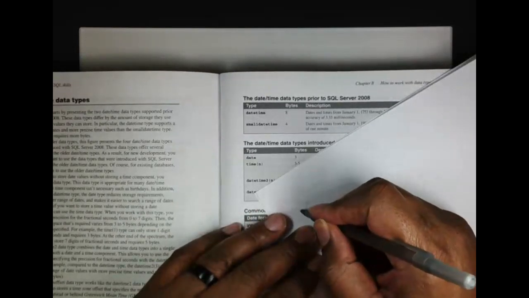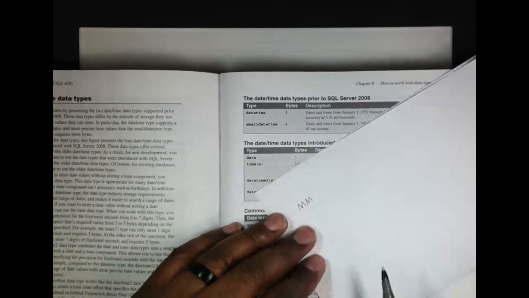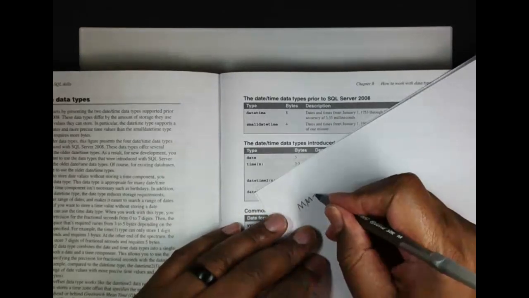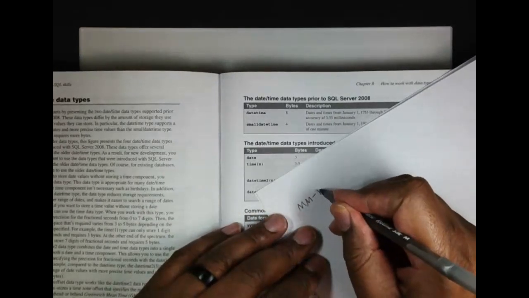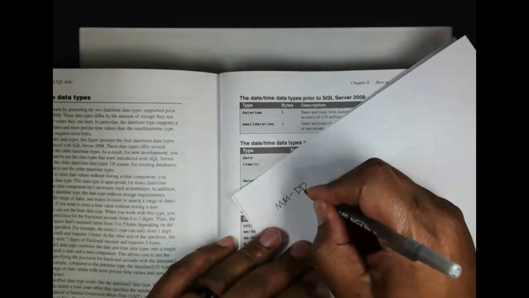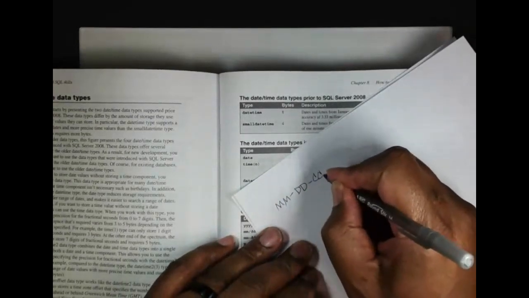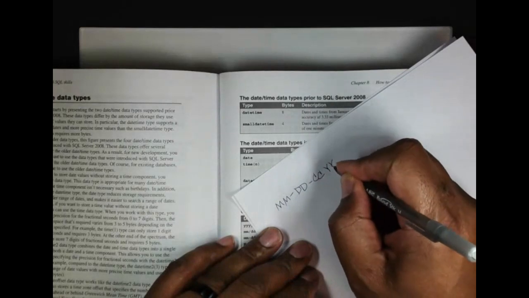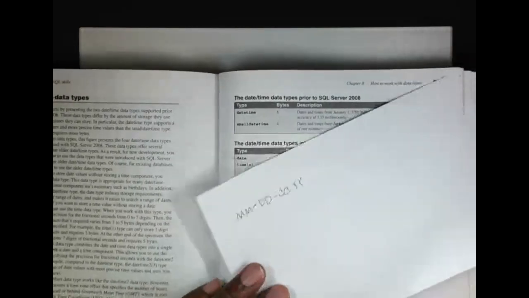And it's going to look like this. You'll have the 2-digit month and a slash, and you'll want to store your dates just like this. And then the two-digit day, then the century and the year portion of the date.